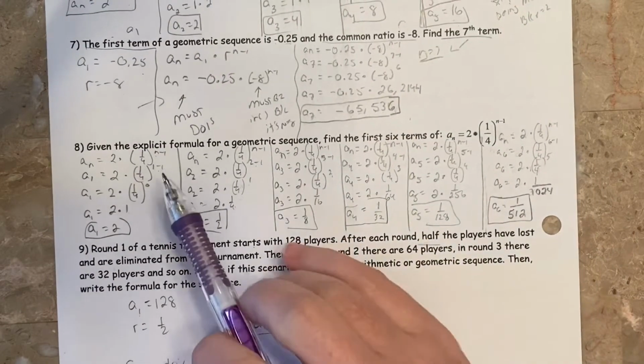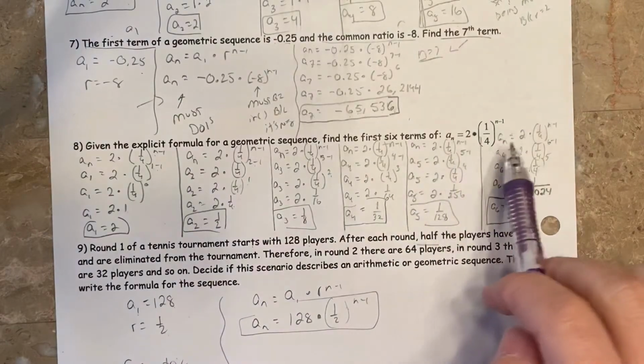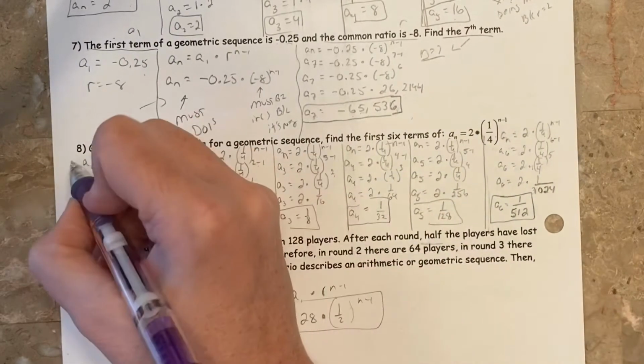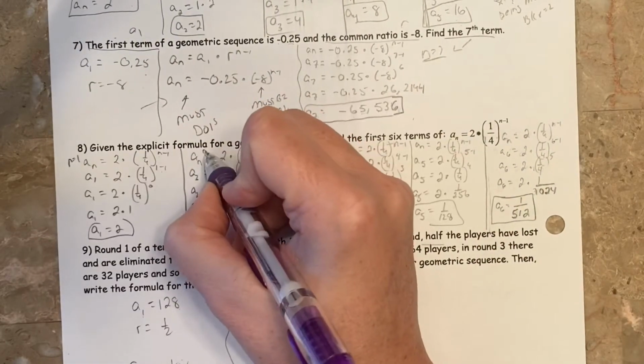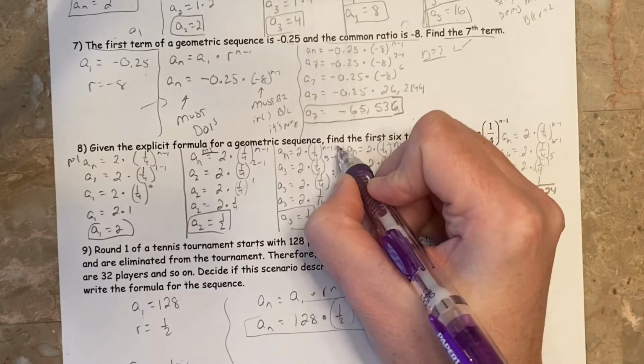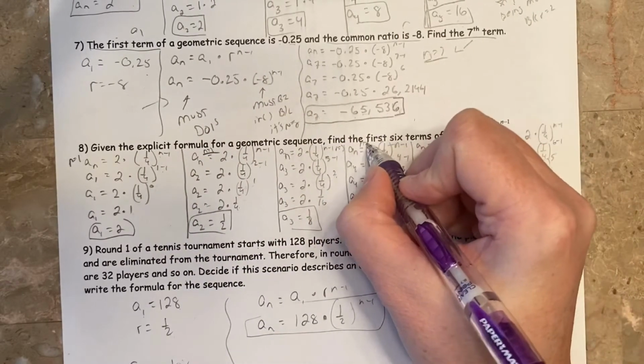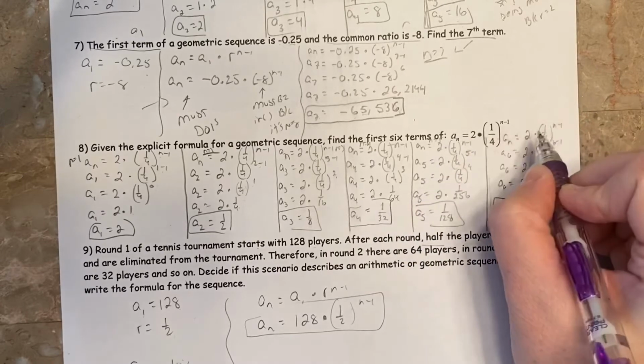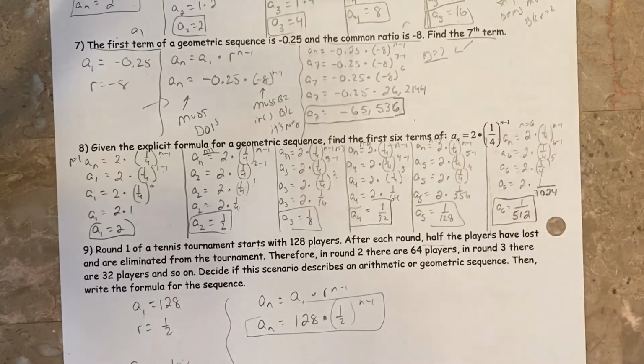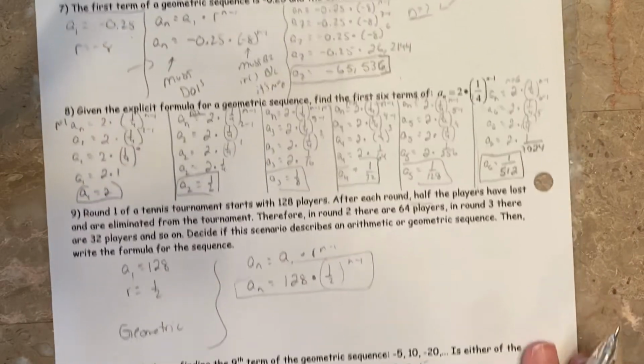Okay, number 8, given the explicit formula, find the first 6 terms. So they give you the formula. So just, you know, n equals 1, n equals 2. This is n equals 3, n equals 4, n equals 5, and n equals 6. So just each time plug in the calculator and get your answer.